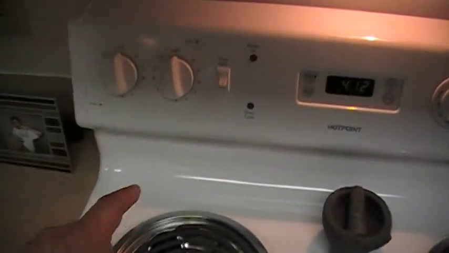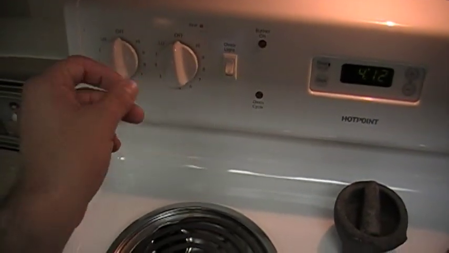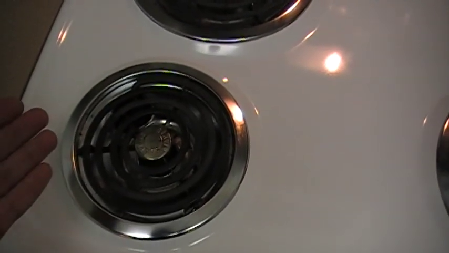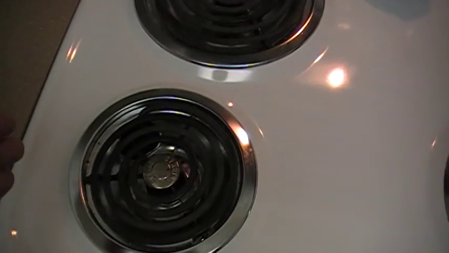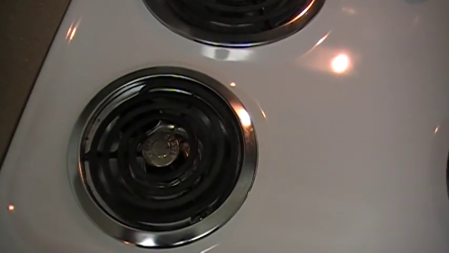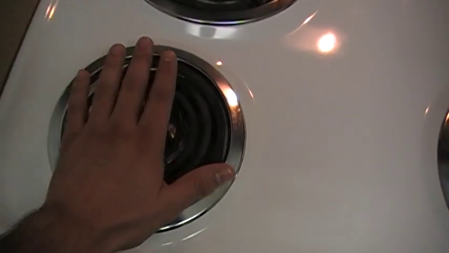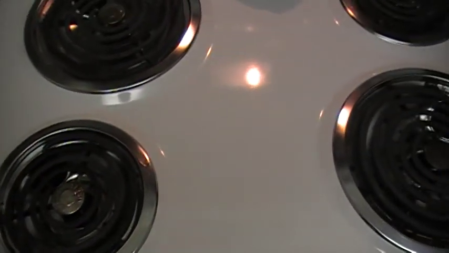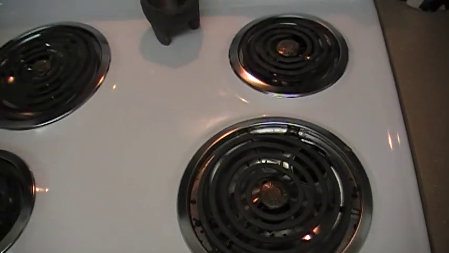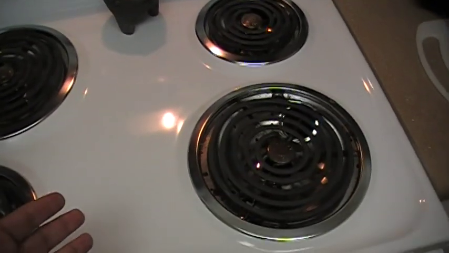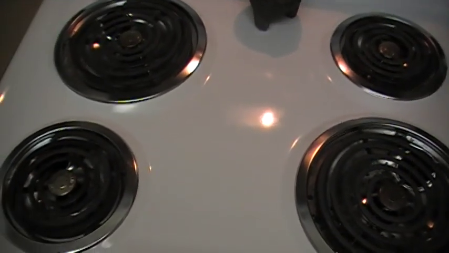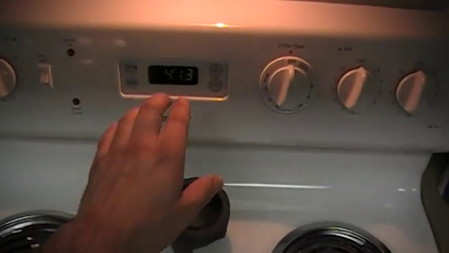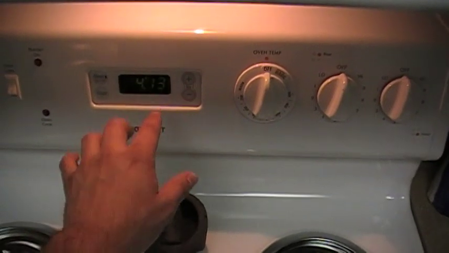Coils. When I turn the knob or the dial, the coils heat up. And when they are hot, they heat up the pan or the pot or whatever cookware is on top of the coils. Okay? Stoves are either electric or gas burning. This particular one is electric. I think most people prefer to have gas burning stoves. This particular one here has a timer and a clock.